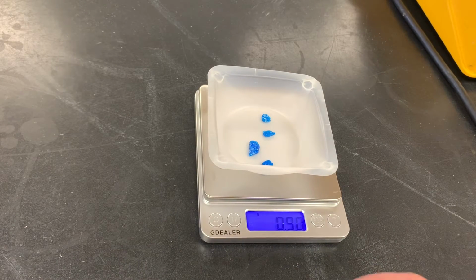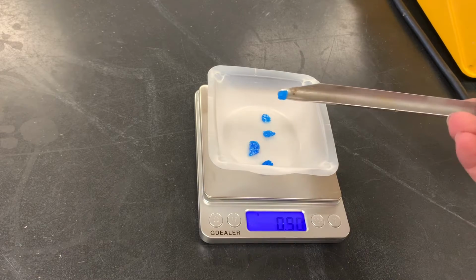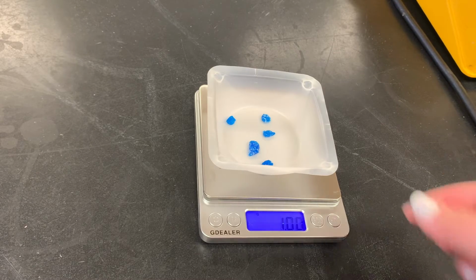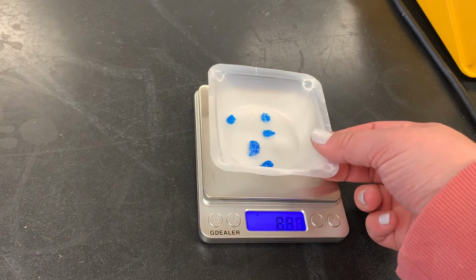I want something that is exactly 1.0. So hopefully, there it is. We can hit exactly on that number. If that had been 1.1 or 1.2 or 1.05, we would need to make an adjustment until it was exactly 1.0. Okay. So now I've got my 1 gram of copper sulfate.